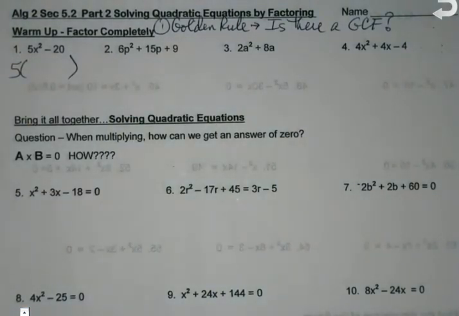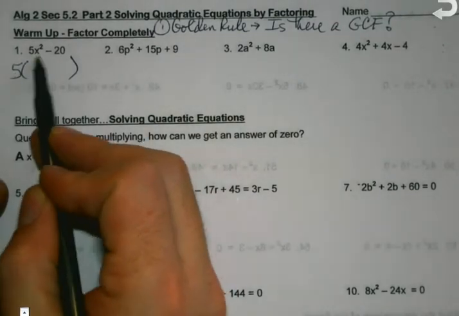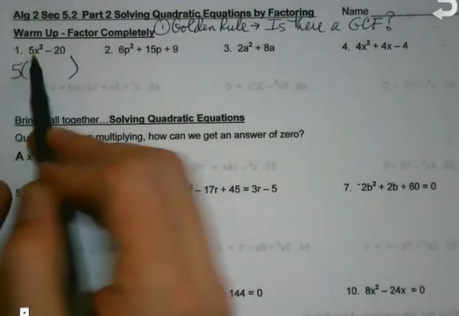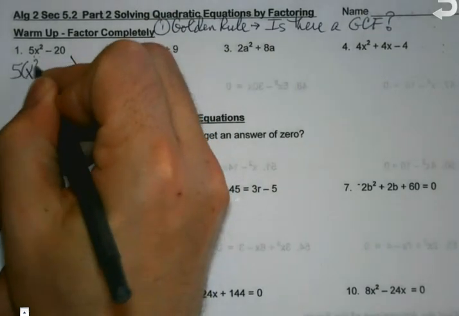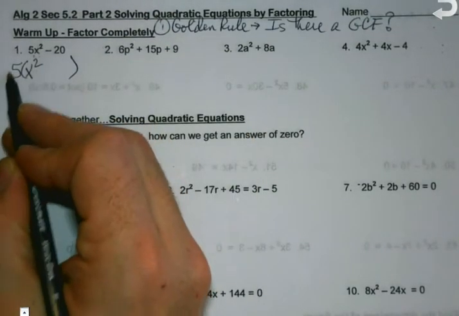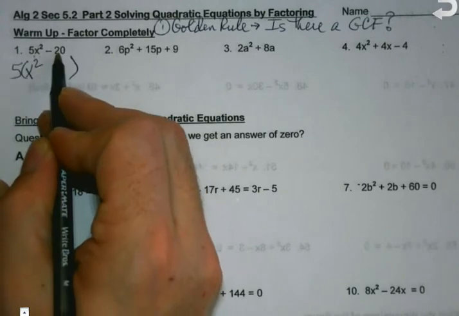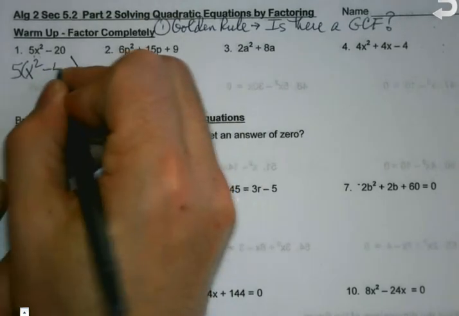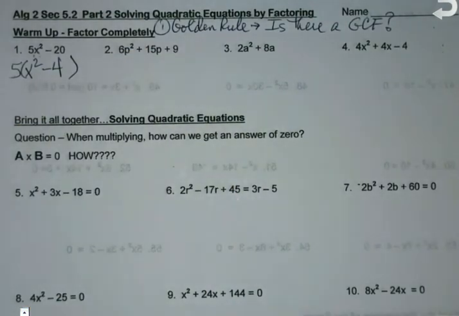So once I take the 5 out, we're doing the distributive property backwards. So in other words, 5 times what would get me back to my first term? x squared, because 5 times x squared is 5x squared. 5 times what would get me to negative 20? Negative 4. Hence the next question. Is this one done? No.